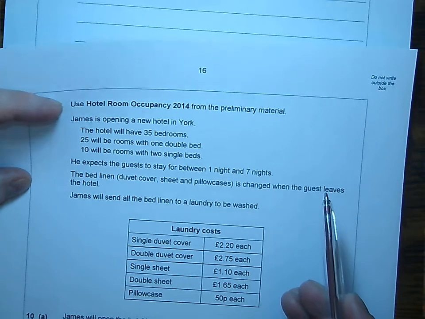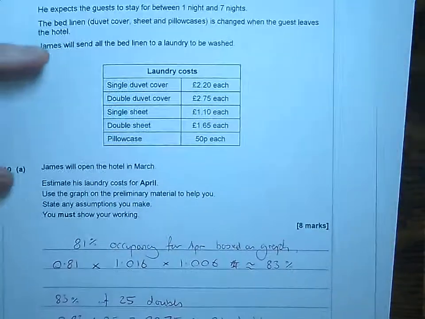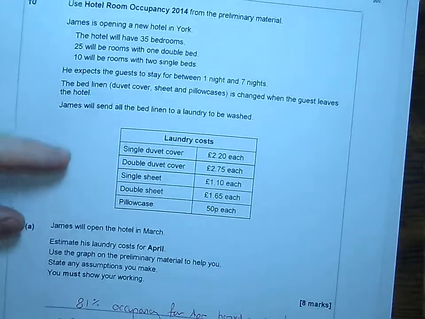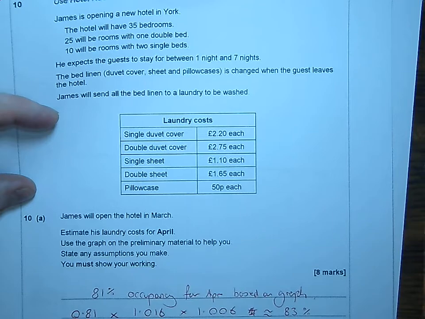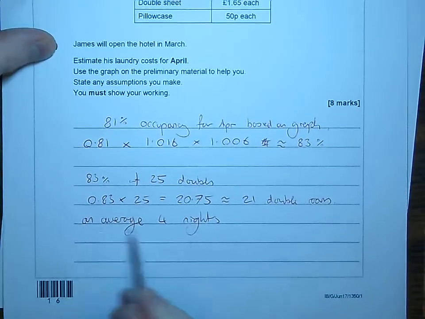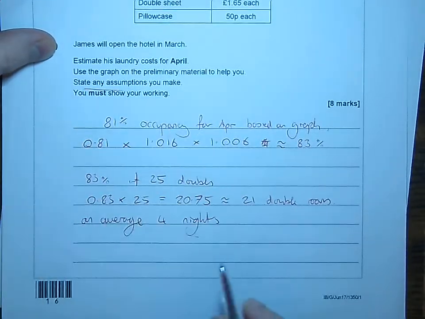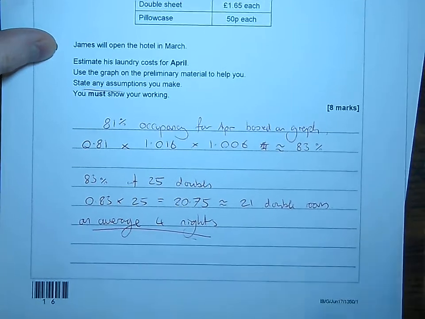So they're staying for 4 nights on average. I've stated that as an assumption, just like it says: state the assumptions. On average, 4 nights.